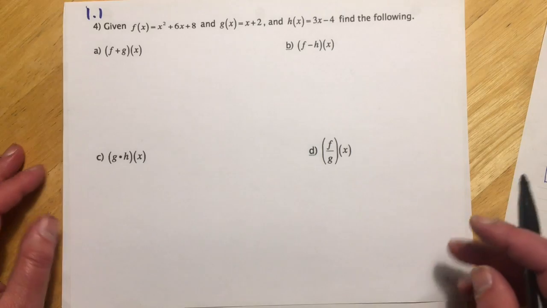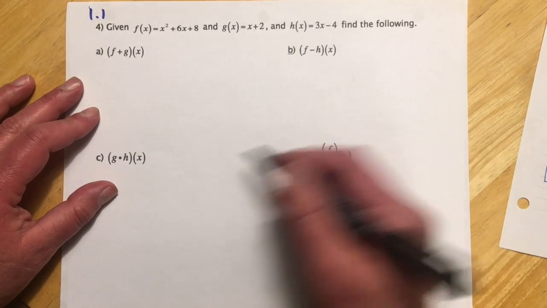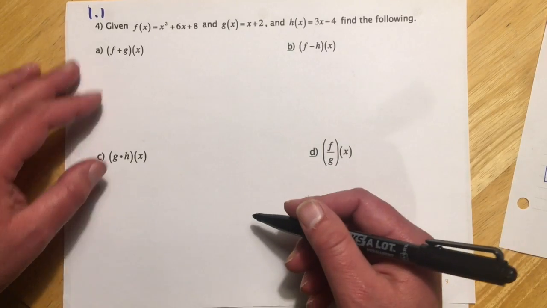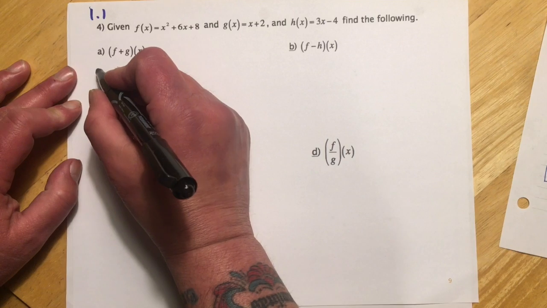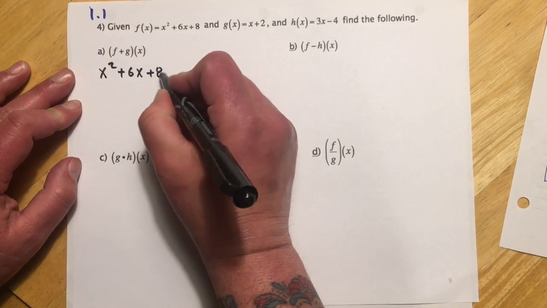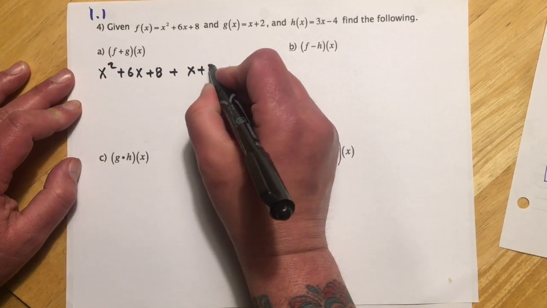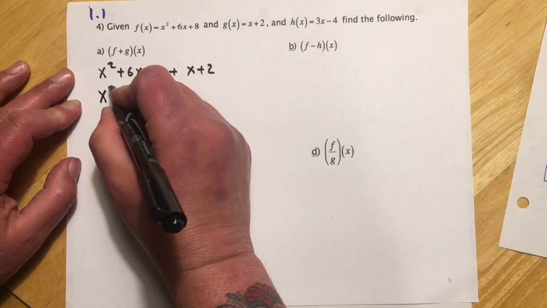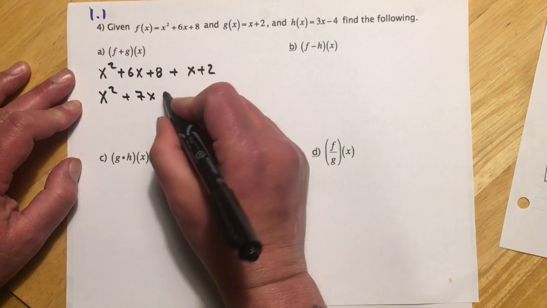Okay, these are still section 1.1. And now it's more the algebraic version rather than the numerical version. So (f + g)(x), that just means to add f and g together. So that would be x squared plus 6x plus 8 plus g, which is x plus 2. And then simplifying, I get 6 and 1 is 7, and 8 and 2 is 10.